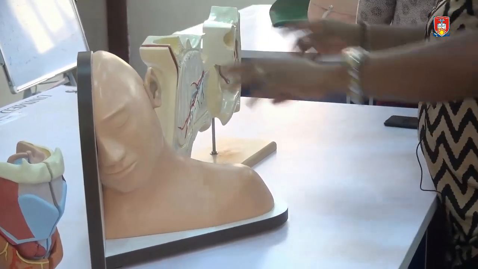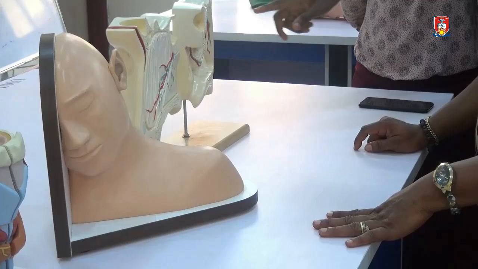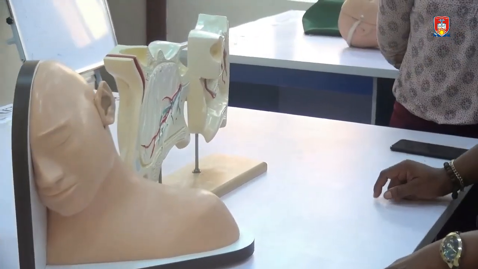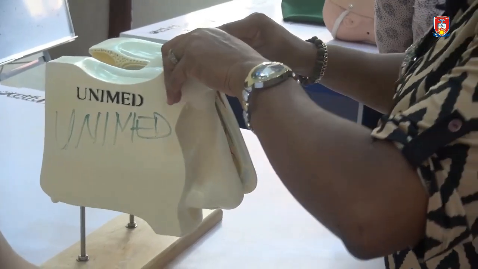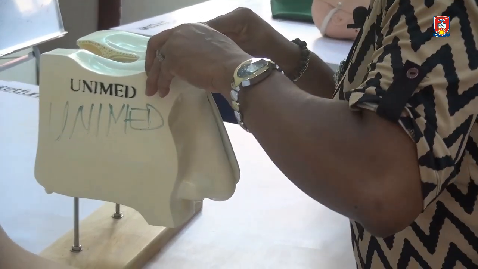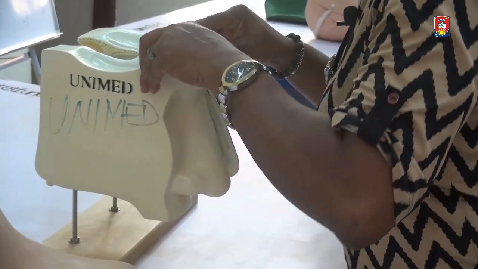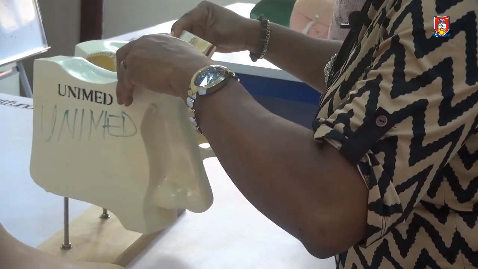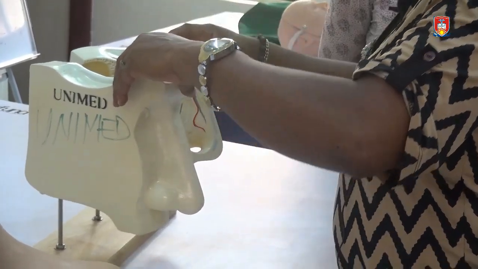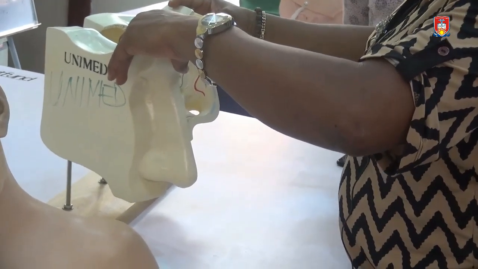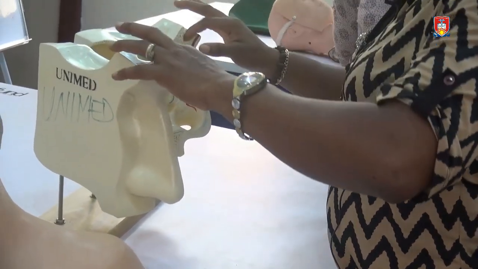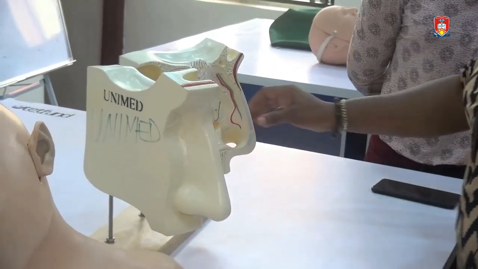Which one? Come and show me. Okay, whether it's a sinus. Oh, that looks like the pituitary fossa. Well, it's small, it's not the pituitary. The pituitary fossa should be here. Yeah, it may be an extension of this sinus. It's an extension, but this is the main sinus, okay? Good.